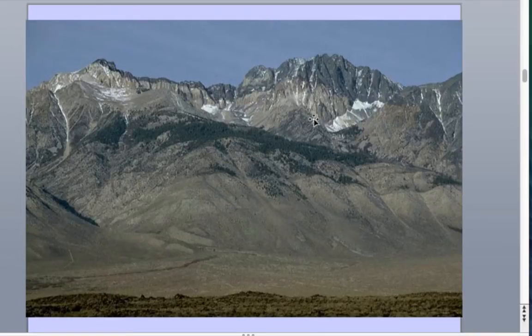Now, another term your book uses is exhumation. So remember, this is forming deep in Earth, and now it's exposed here to the surface. And so we call that exhumation, where the batholith has been exhumed or unroofed.